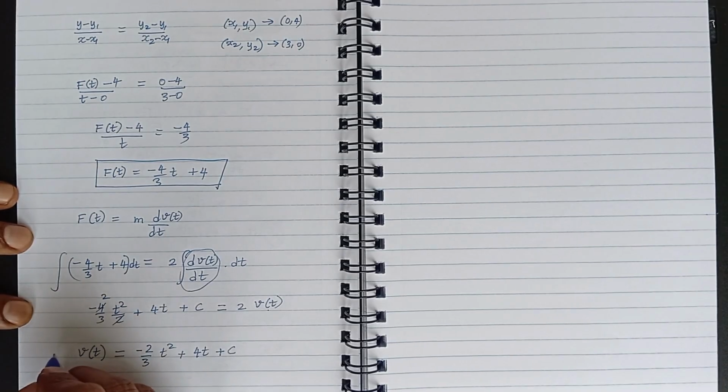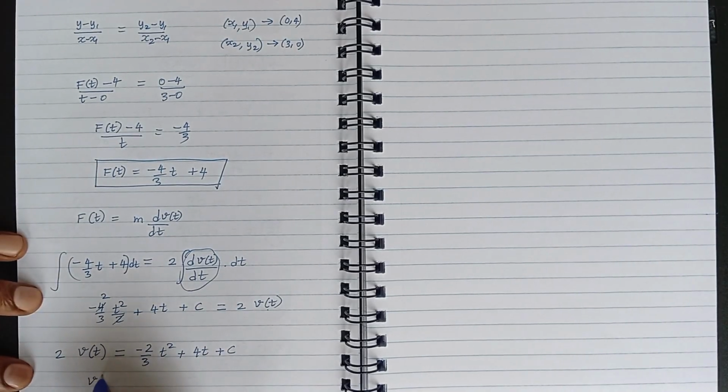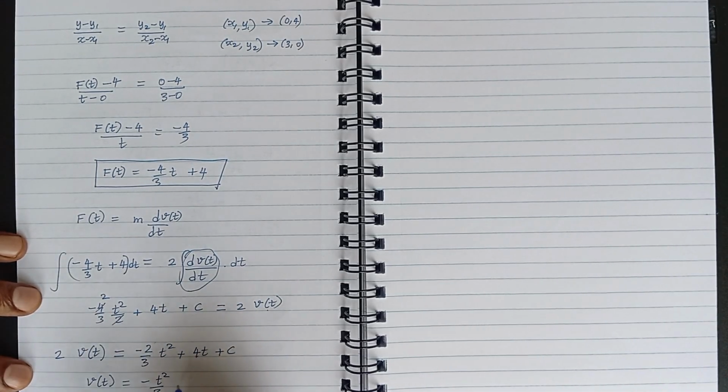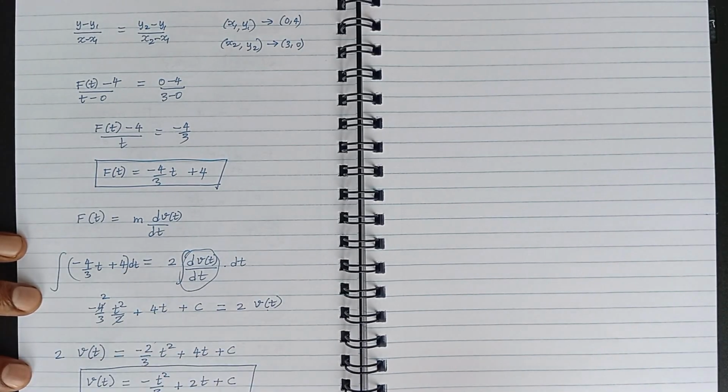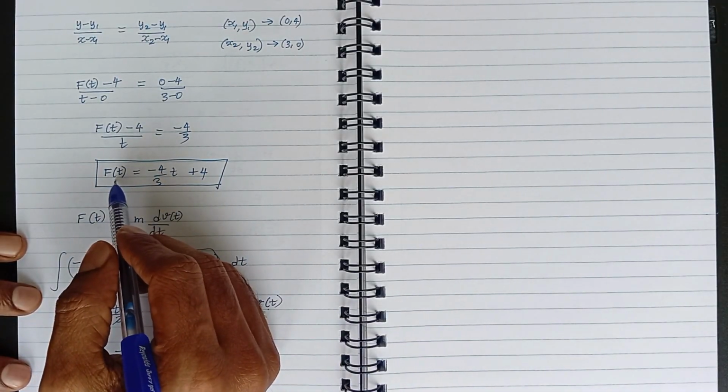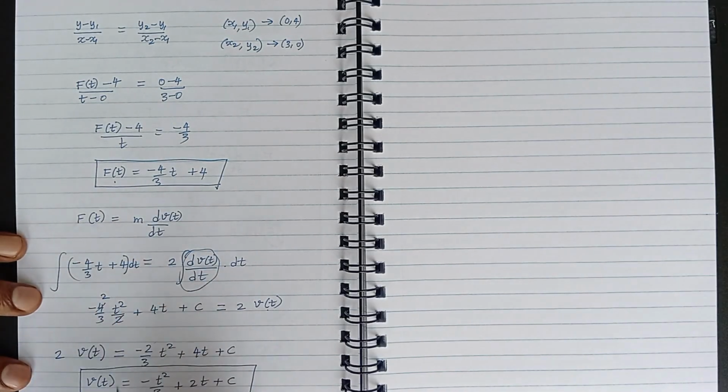So okay, let's do it in the second step. V of t equal to minus t square by 3, we are moving this 2 to the right hand side, so this cancels, plus 2t plus c by 2, and we don't know the value of c yet, so let's keep it as c itself. So this is the velocity as a function of time, right? So from the given graph we found force as a function of time, and we integrated that function and we got v of t, velocity as a function of time. Now the only thing that remains is this constant. How are we going to find this?